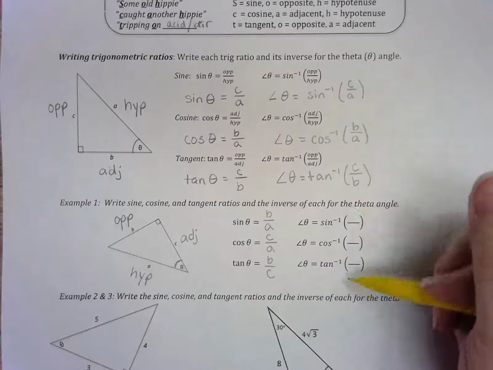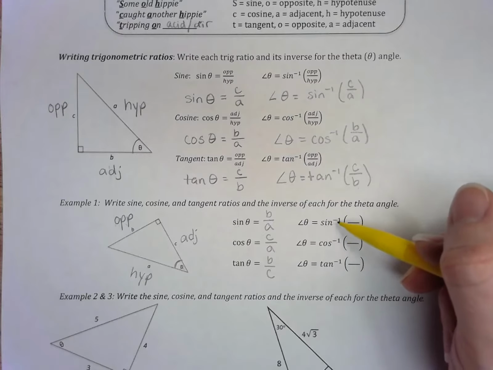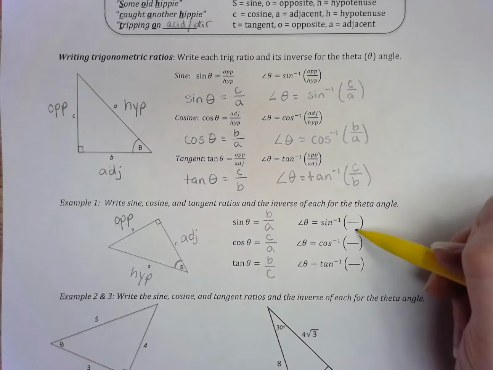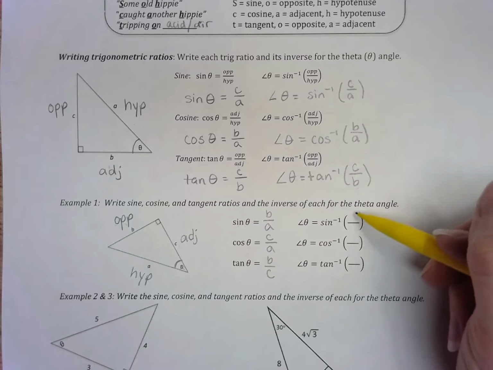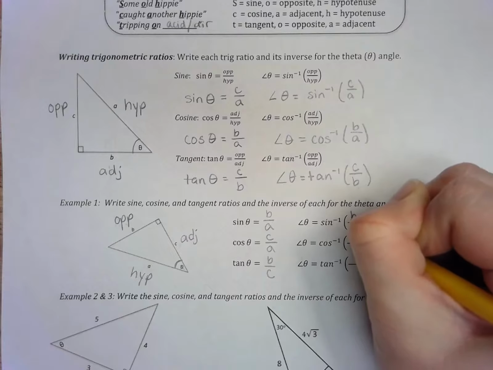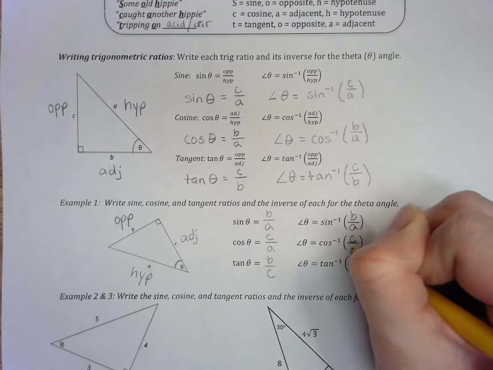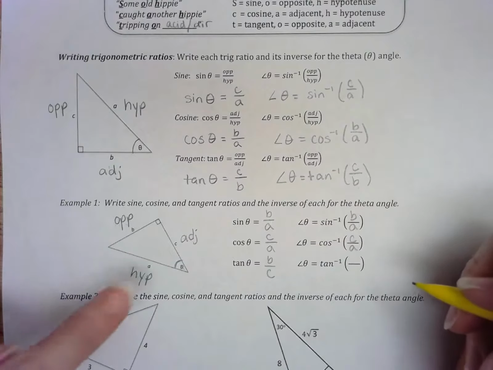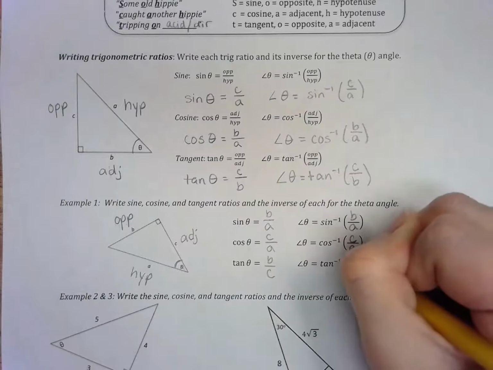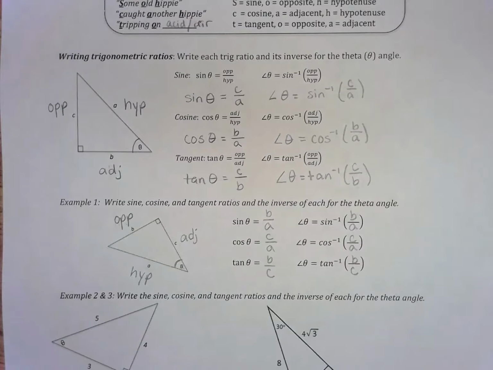And of course the inverses of those, to find that theta angle, you can do inverse sine of that same ratio. The ratio of sine is opposite over hypotenuse. We've labeled those. Cosine is adjacent over hypotenuse. Tangent is opposite over adjacent. Use that saying, some old hippie caught another hippie, tripping on acid, to help you learn and set up those ratios correctly.